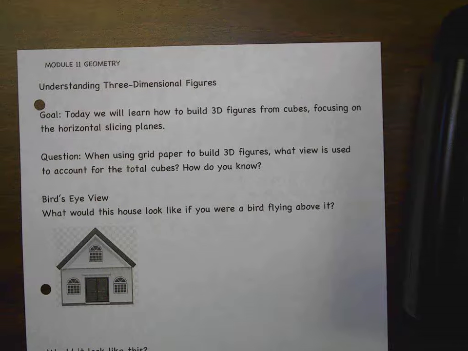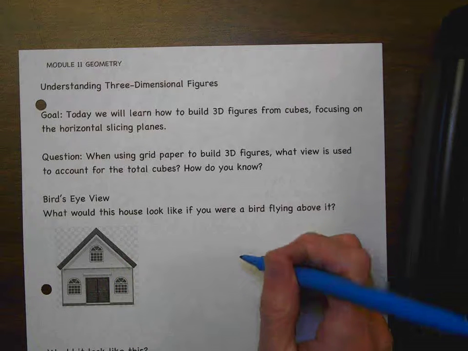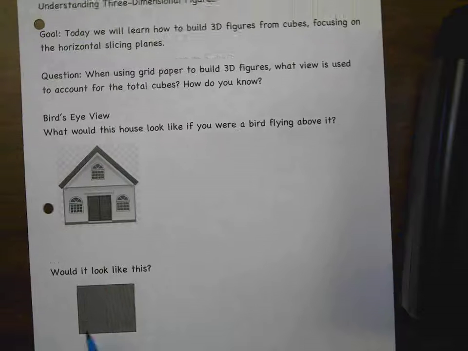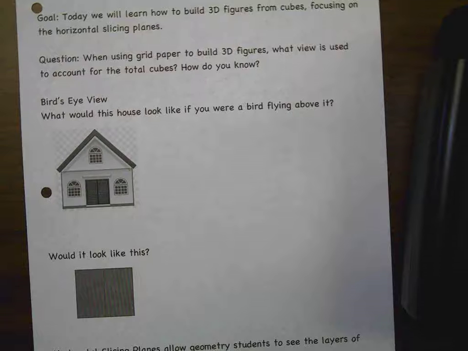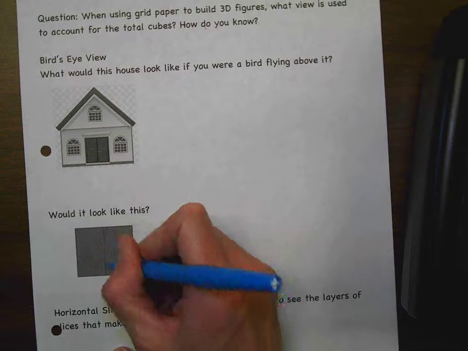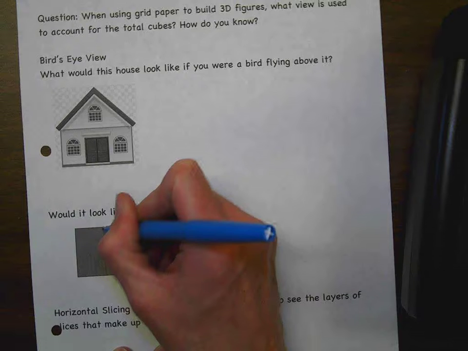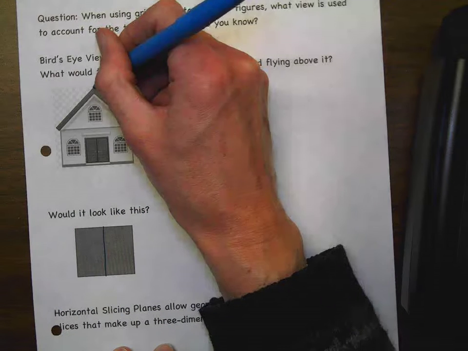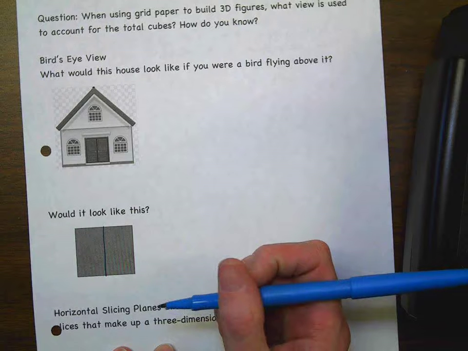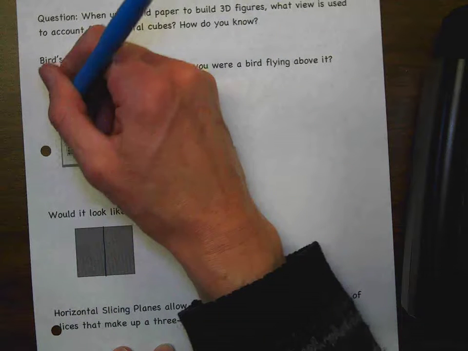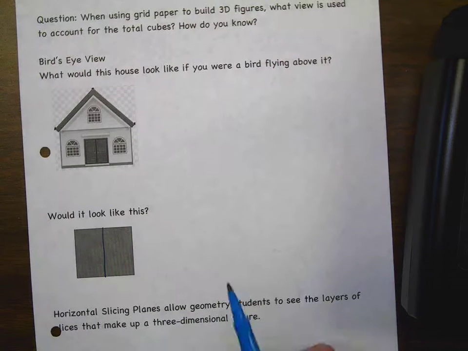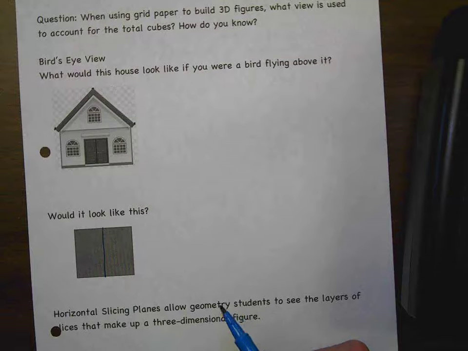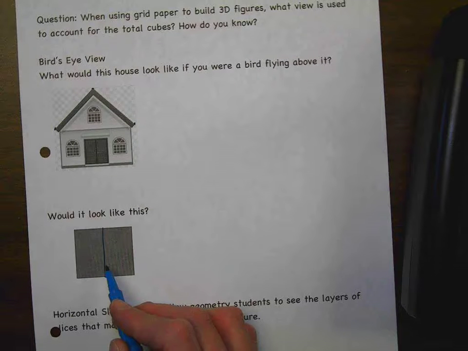So if we're trying to visualize what it would look like when you're flying above it, you would see the top of the house, and then you would see the two sides. So the question I'm asking down here is, would it look like this if you're looking straight down from a bird's eye view? And the answer is yes, because this right here is the top seam of the house, right? So this represents this point going back in three dimensions, and these outside edges represent the outside edges of the house looking straight down. So a bird's eye view is when a bird is flying above something and looking straight down, this is what it would see.